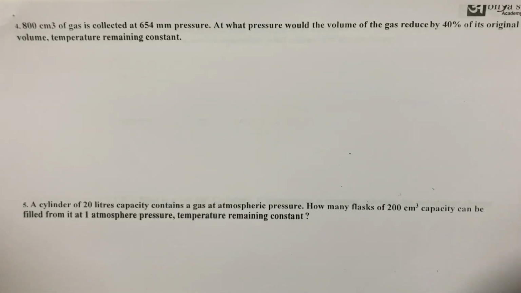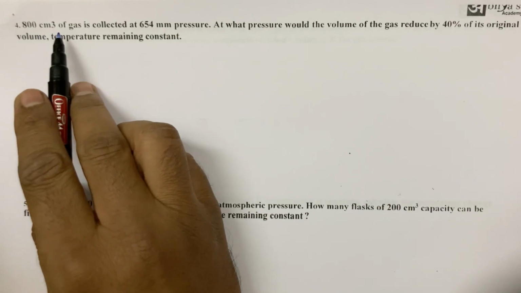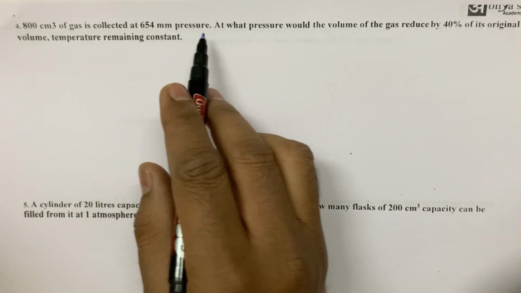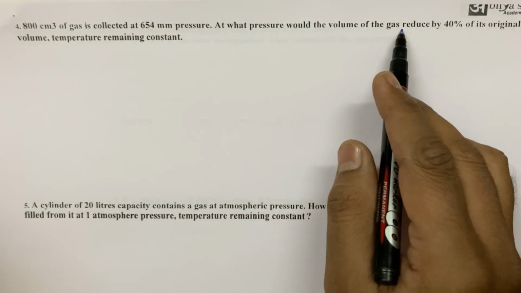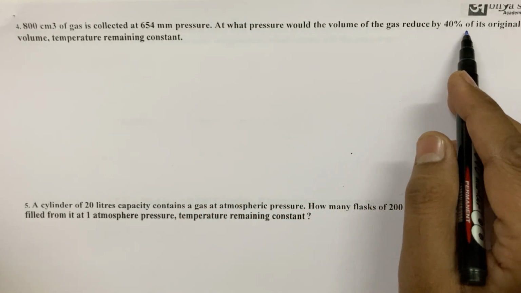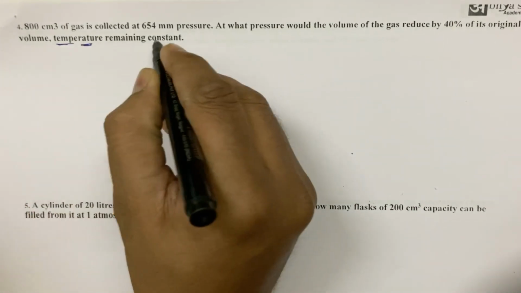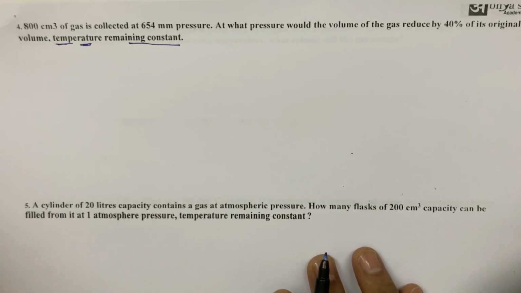Alright, next numerical: 800 centimeter cube of a gas is collected at 654 mm pressure. At what pressure would the volume of the gas be reduced by 40% of its original volume? Again, the temperature remaining constant. So this is Boyle's law.